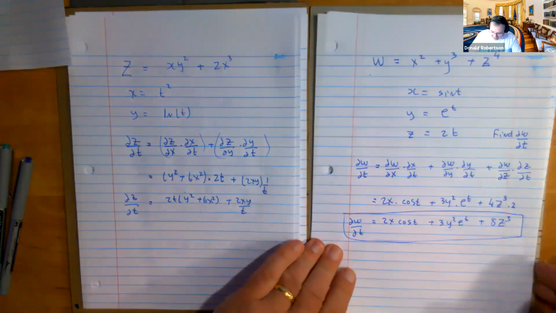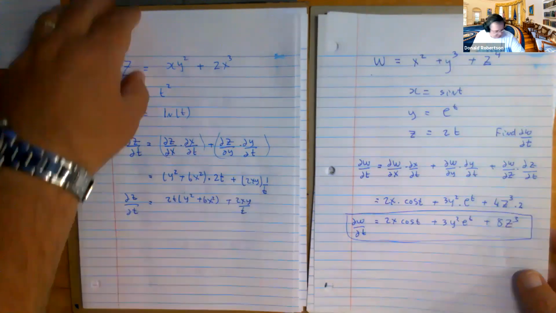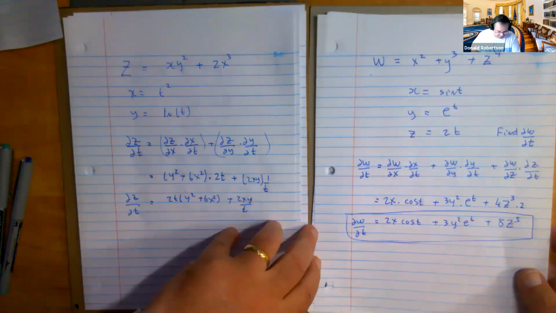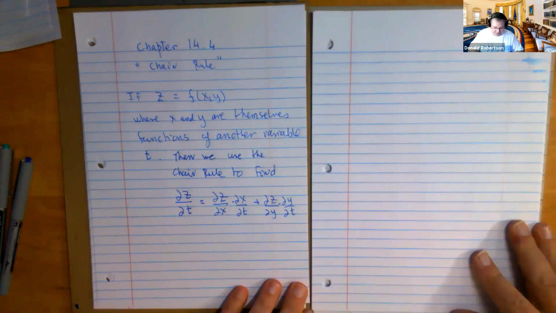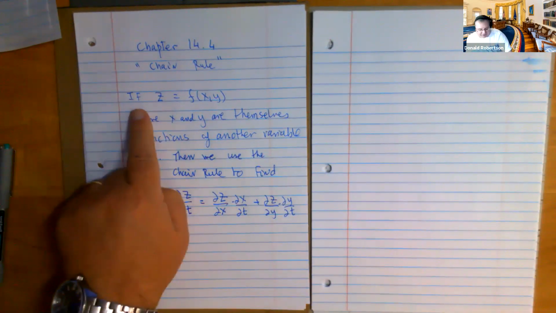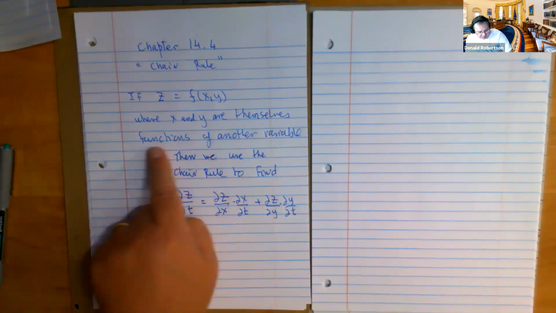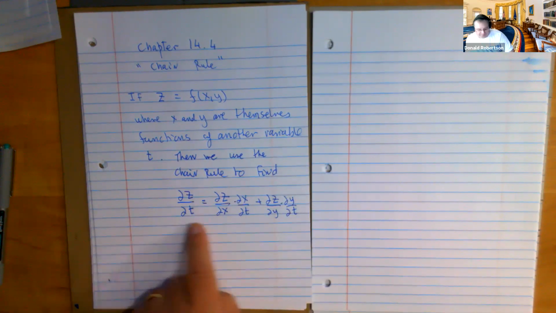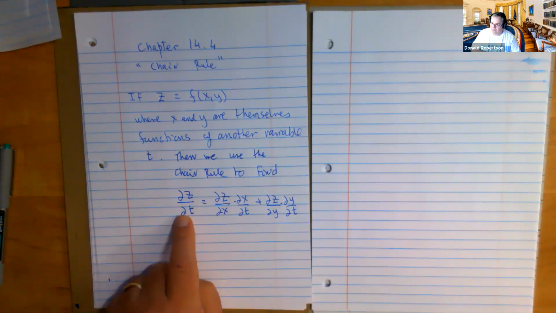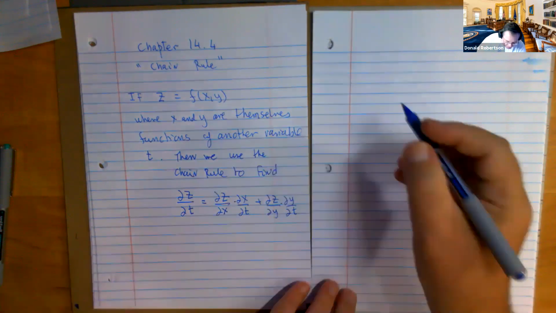Right, so let's expand it. There's not much more to expand, which is good news. Remember this version? If z is a function of x and y, where x and y are themselves functions of another variable t, then we can use the chain rule to find this fella, right? Then, what's the new version going to look like?